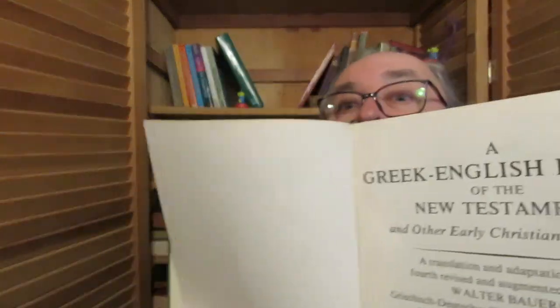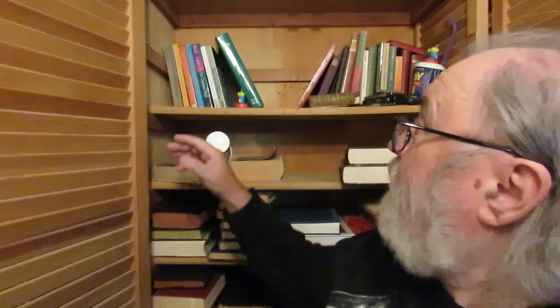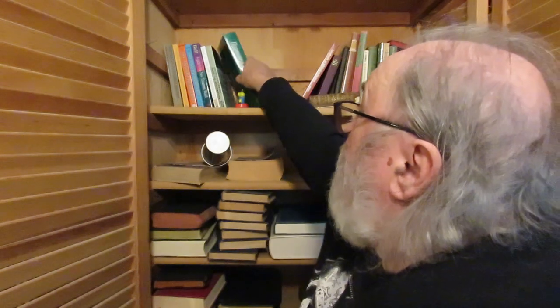This is by Walter Bauer. These are the kind of books that you would use to do Old Testament and New Testament exegesis, looking at the Hebrew, the Old Testament Hebrew, the New Testament Greek. You would have all these books to do word studies, look at the meaning of the words and things like that.